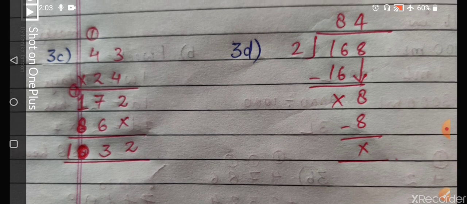Coming to D, 168 divided by 2. So 8 2s are 16. There will be nothing left. No remainder will be there. And then we'll bring 8 down. So 2 4s are 8. There will be no remainder.